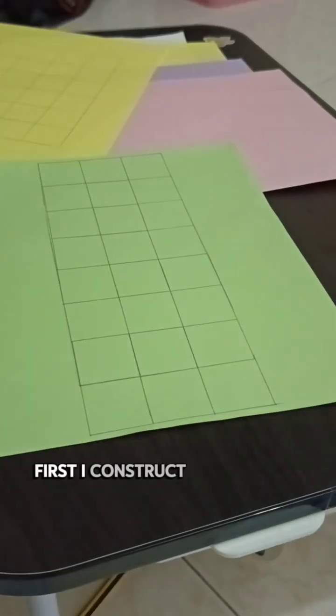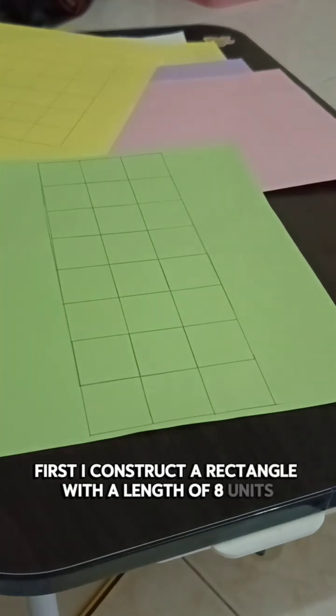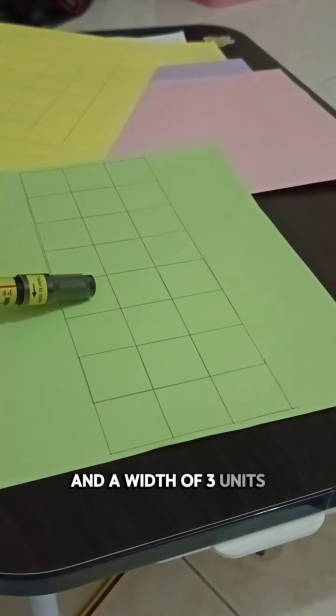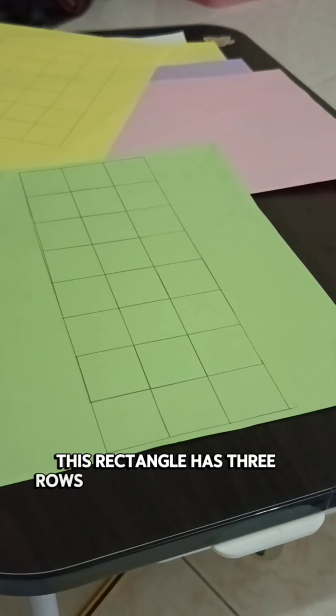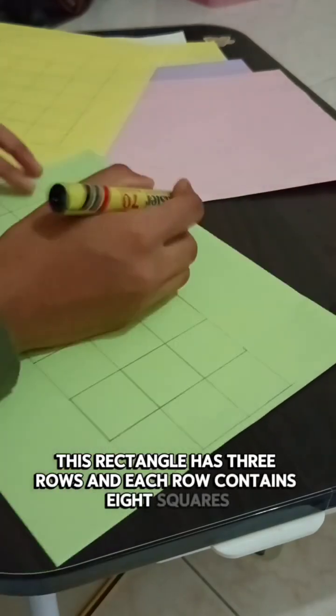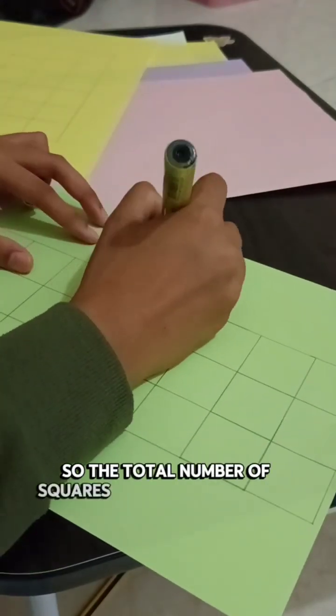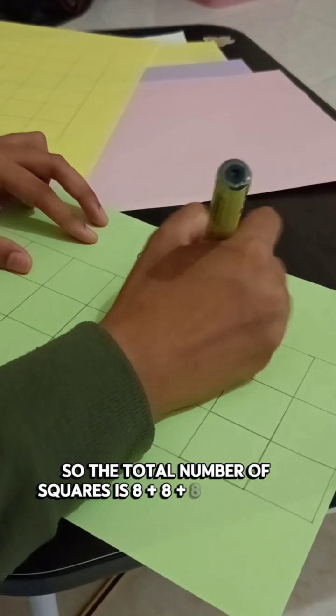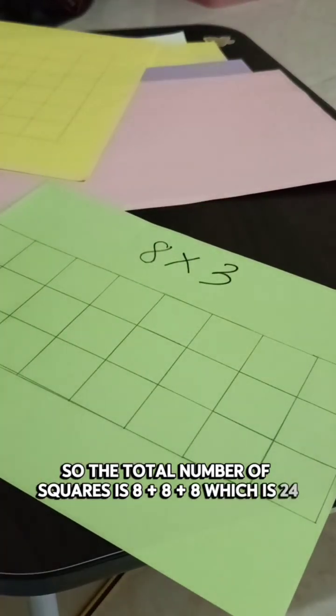First, I construct a rectangle with a length of 8 units and a width of 3 units. This rectangle has 3 rows and each row contains 8 squares, so the total number of squares is 8 plus 8 plus 8, which is 24.